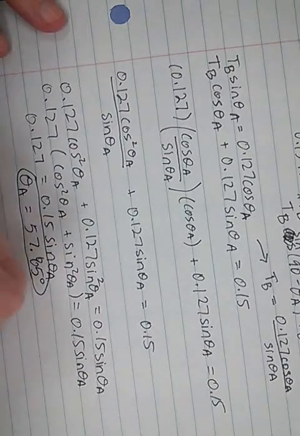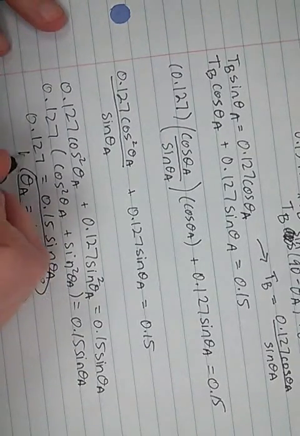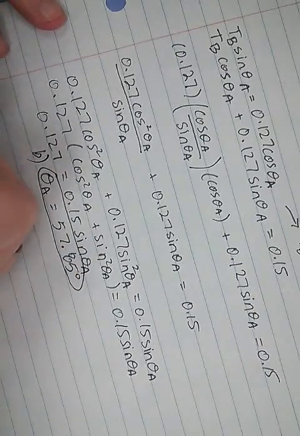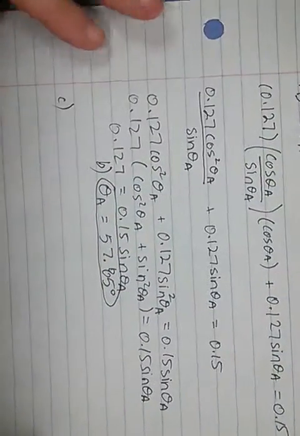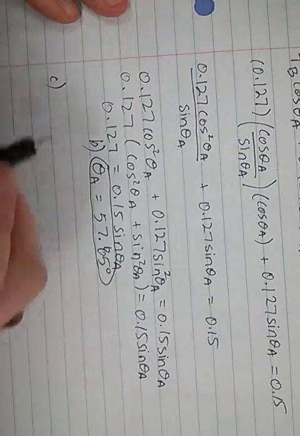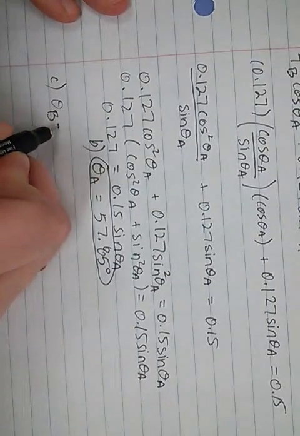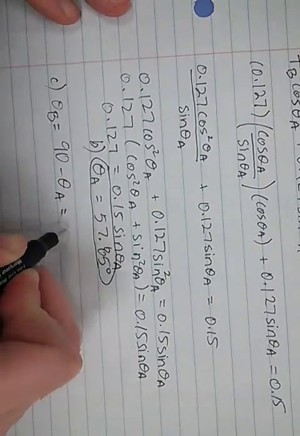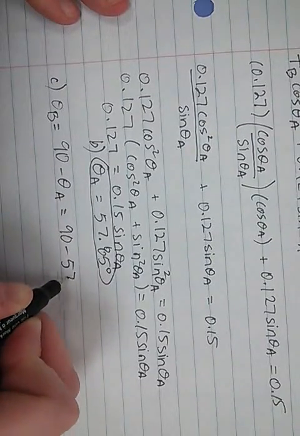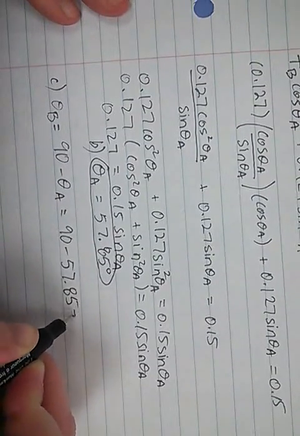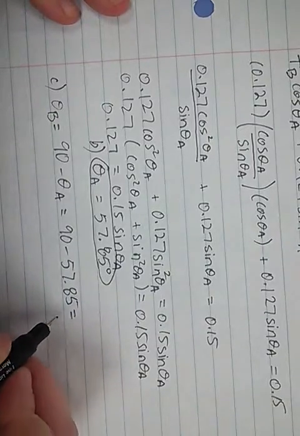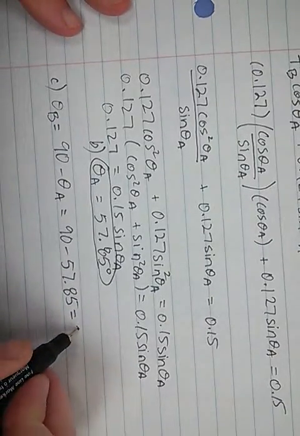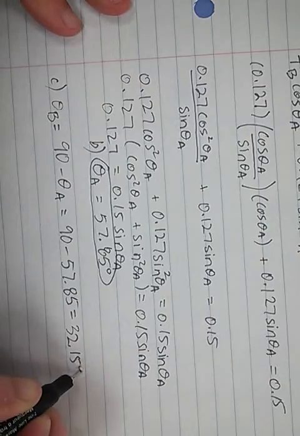So that was part B of the problem. Part C is also pretty easy to figure out, because for that you want to find angle B, and angle B is just 90 minus angle A, so that's 90 minus 57.85, and you get 32.15 degrees.